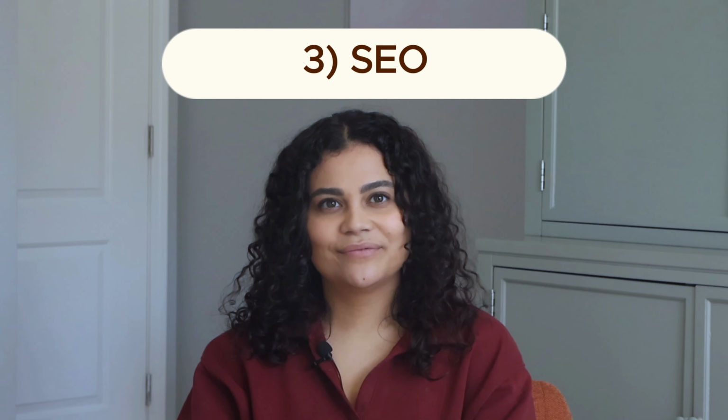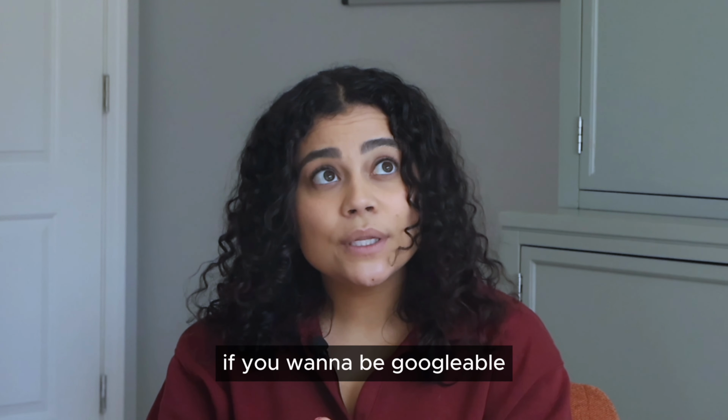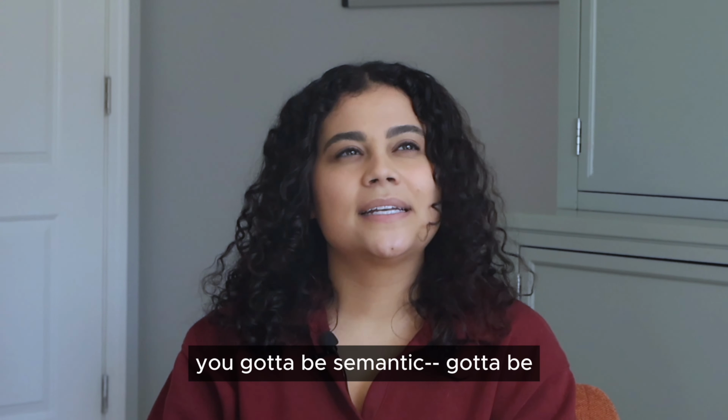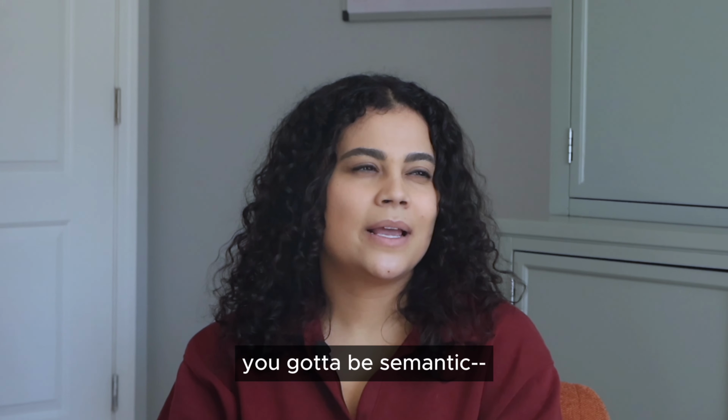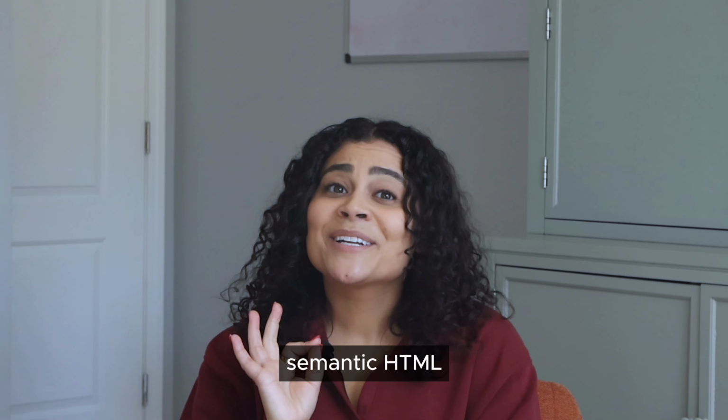Three, SEO. The websites ranking at the top of search results are usually those with some sweet semantic HTML. Using tags correctly allows the bots that crawl the internet for these search engines to easily parse and display the most important information from your site. AKA, if you want to be Googleable, you got to be semantic. You got to be semanticable. You got to write semantic HTML.